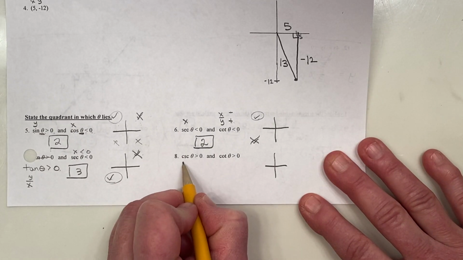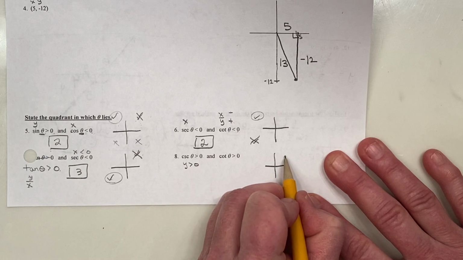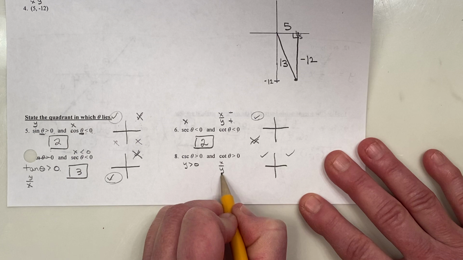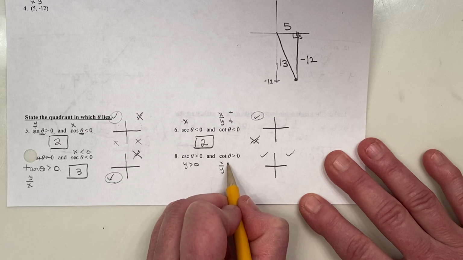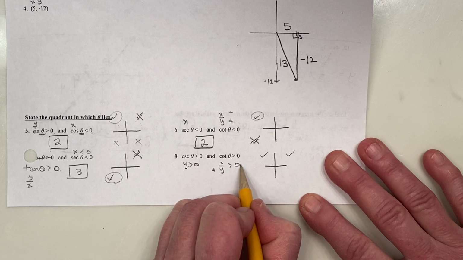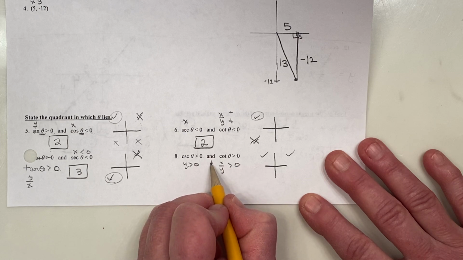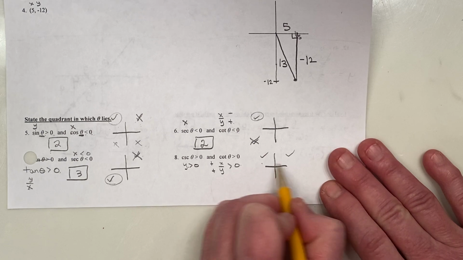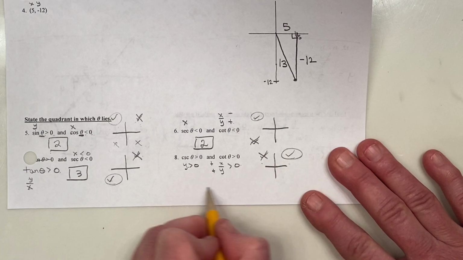Cosecant is positive. That means y is positive. Y is positive here and here. Cotangent, which is x over y, is positive. So if y is already positive, and if I want a positive answer when dividing, then that means x is also going to be positive. X will not be positive in quadrant 2. It's only positive in quadrant 1, so my answer is 1.